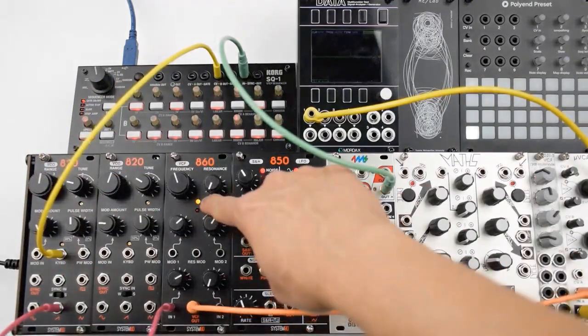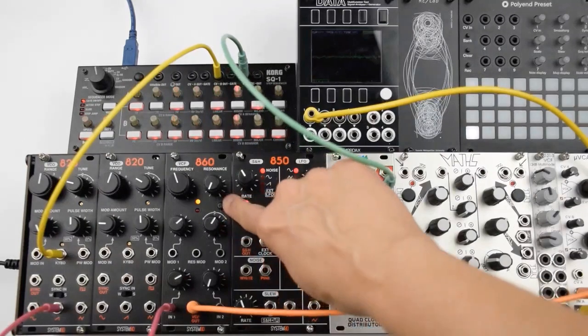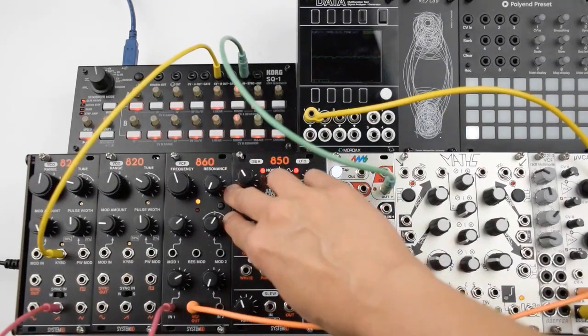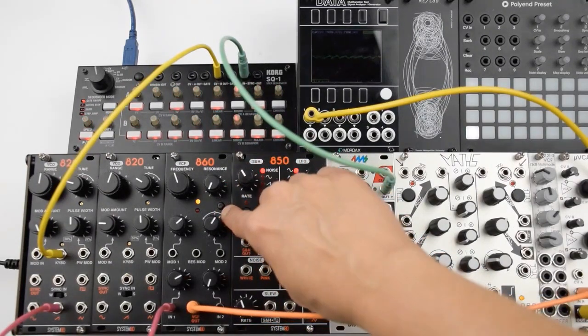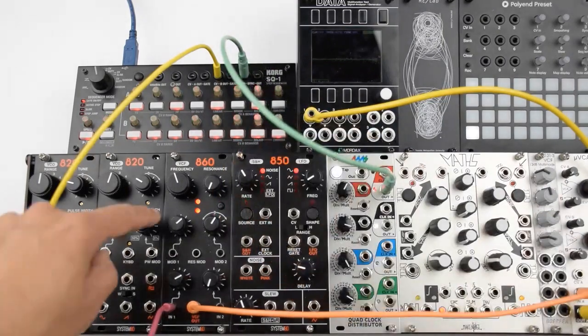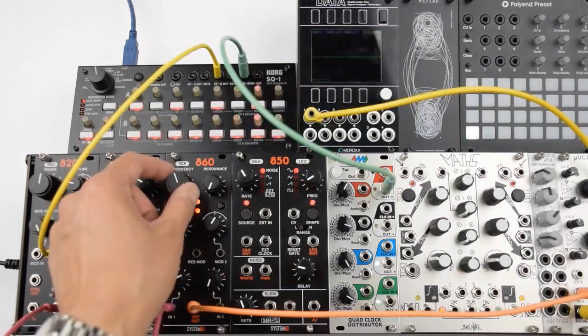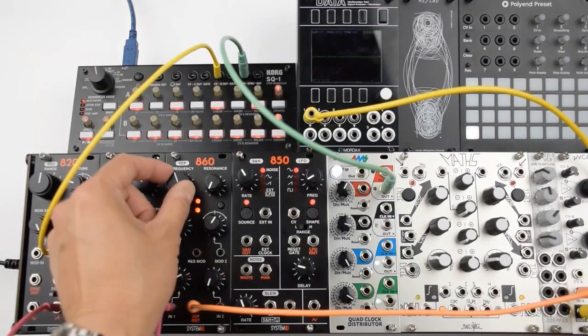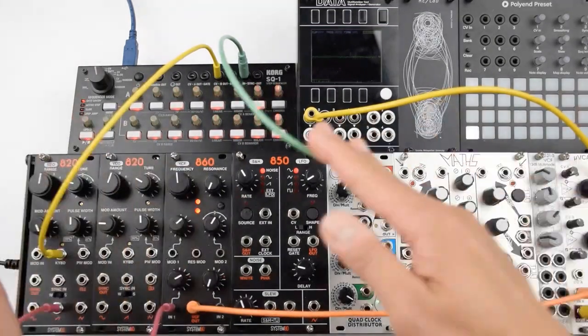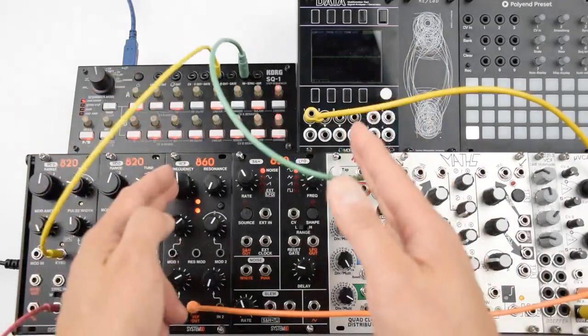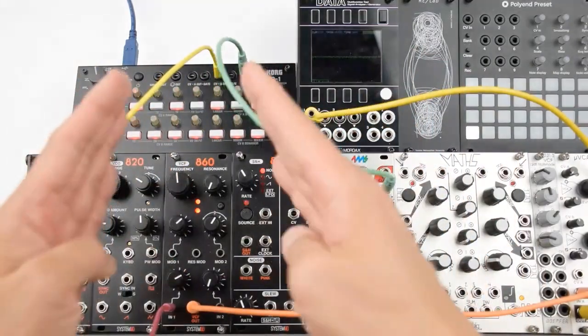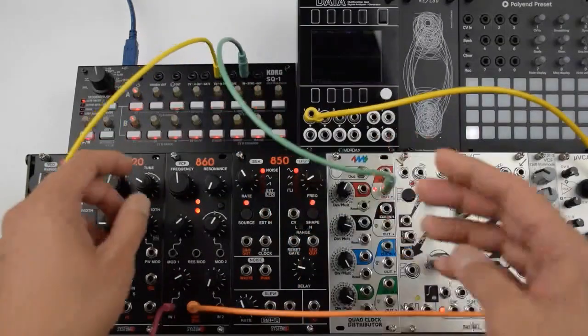On this particular module, there's a switch that allows us to change the type of filter. So if I press the switch, we're going into a bandpass mode. Now, a bandpass filter cuts off anything above or below the set frequency and only allows a narrow band of harmonic content to pass through.